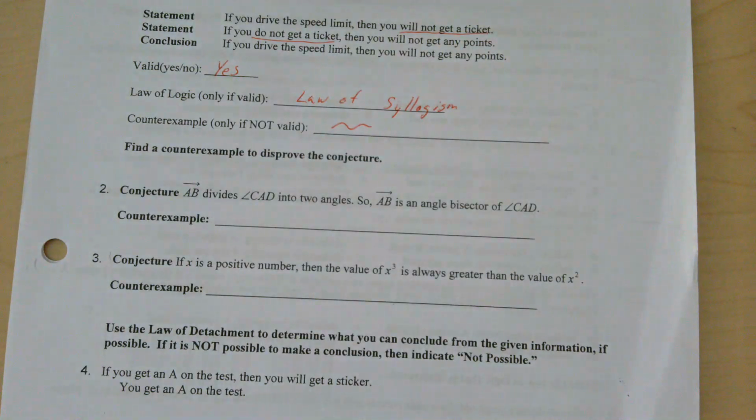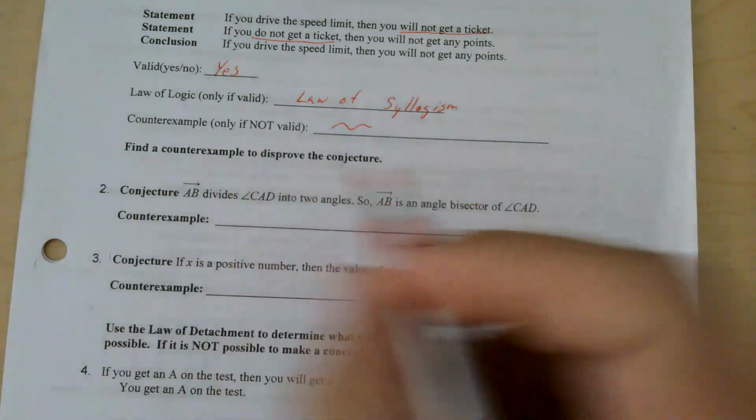Okay. So then the next one, we're asked to find a counter example. Okay. So we're just told that ray AB divides angle CAD into two angles. So ray AB is an angle bisector. Okay. This is clearly not the case. We would need to create two congruent. So it's very easy to show that we can make an angle.